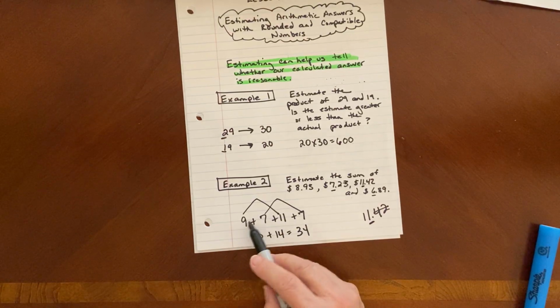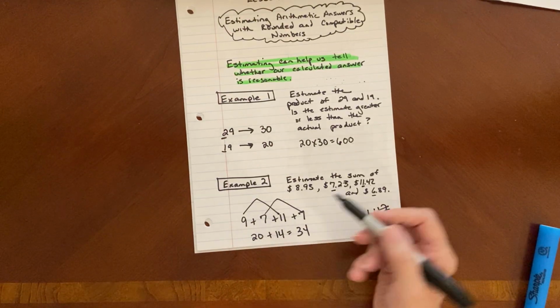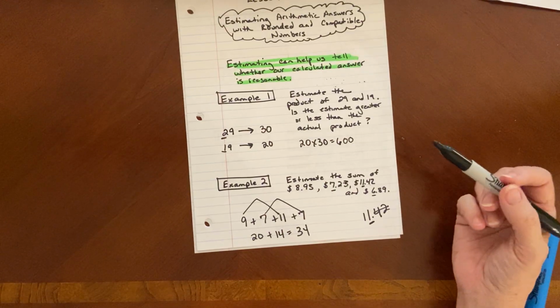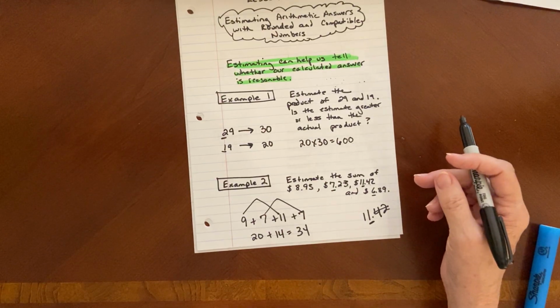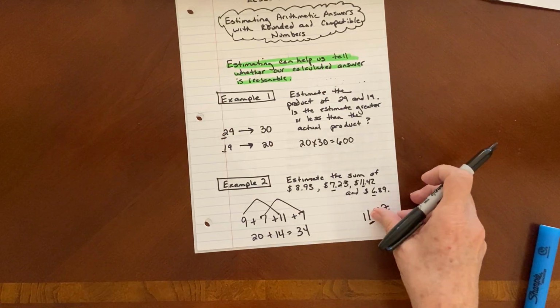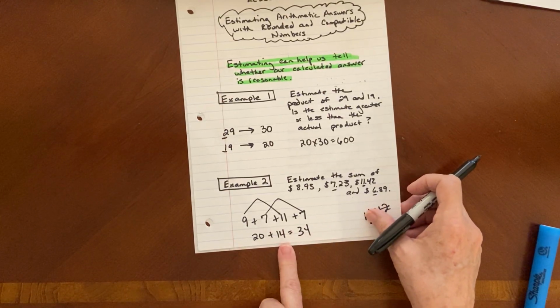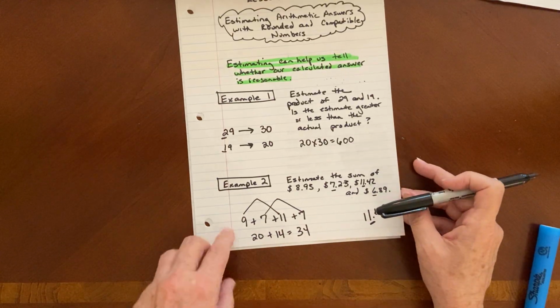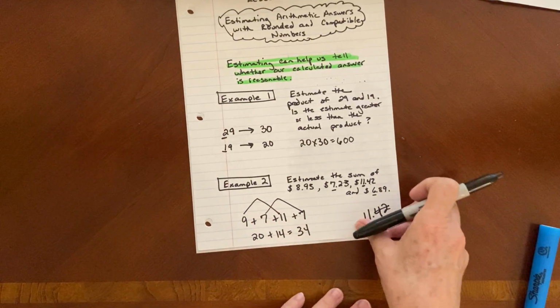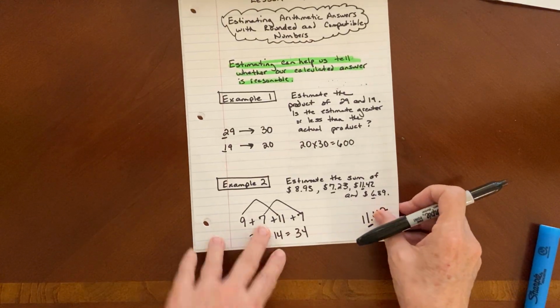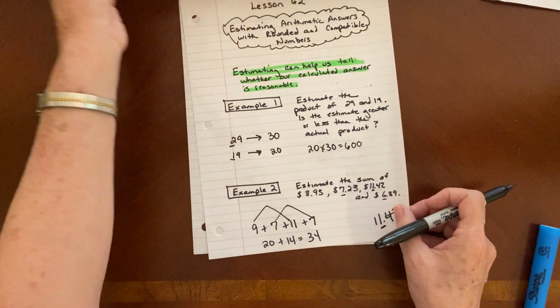I could have said 9 plus 7 is 16 plus 11 plus 7, but it's easier to use those matching numbers that make up tens or easy to do numbers. Either way, this is just slightly faster for me. It might not be for you if you have to look at that so long that you can't figure it out. You get better with practice, but don't worry about it if that didn't automatically come to you, okay?